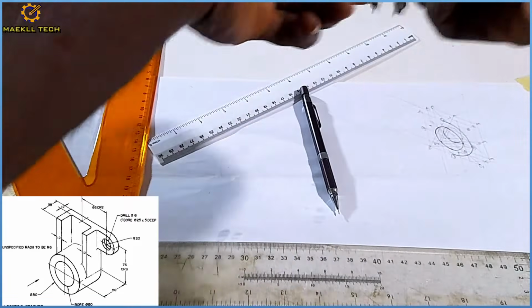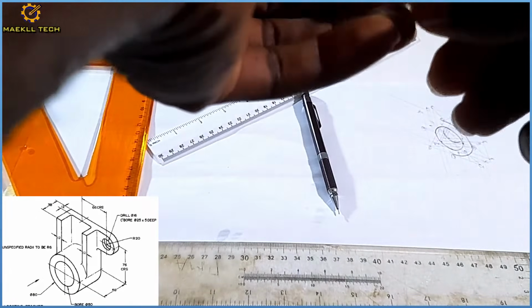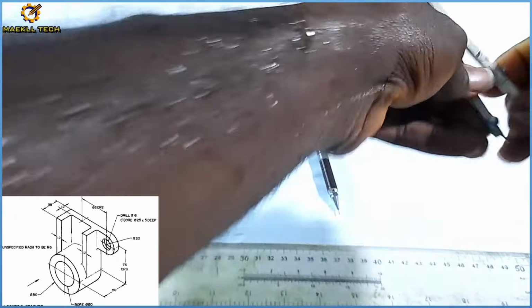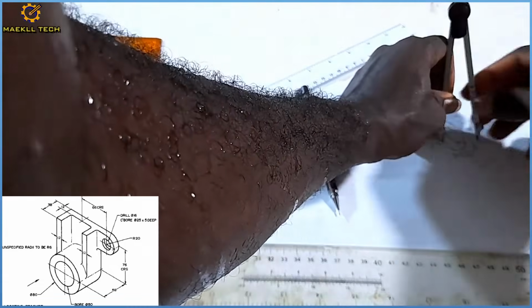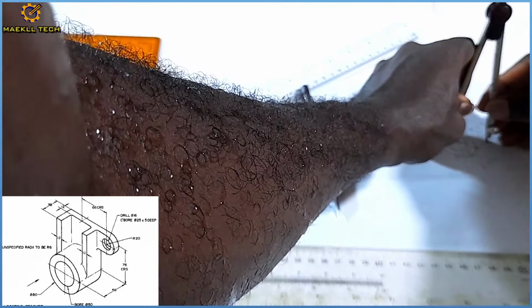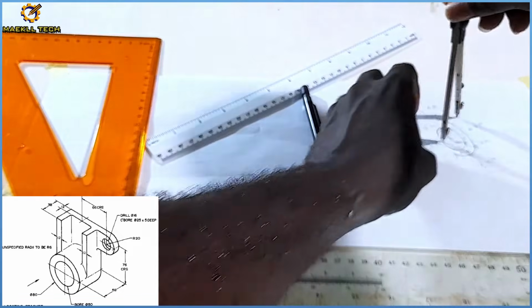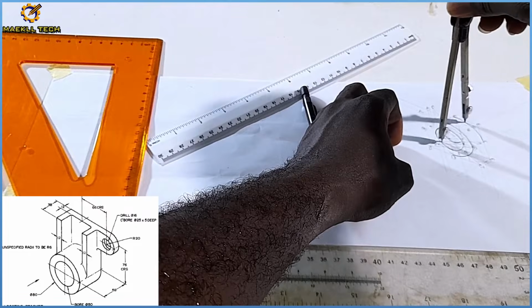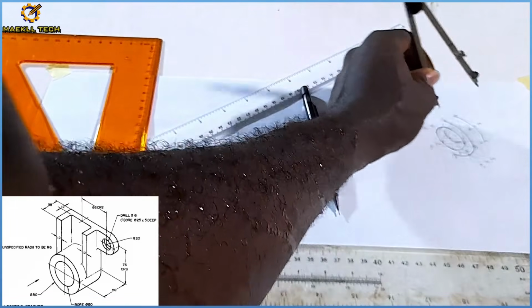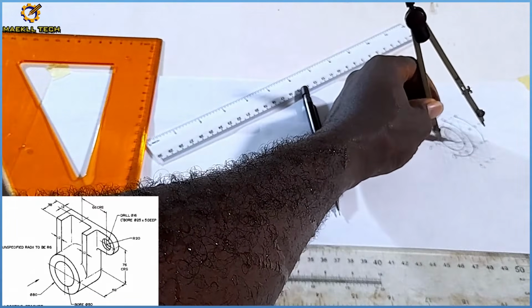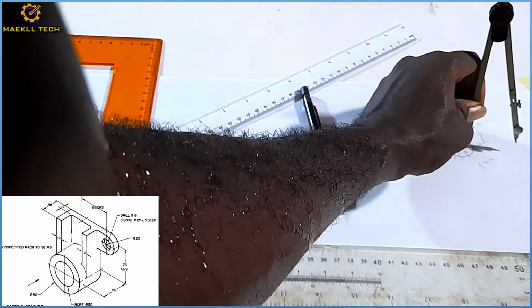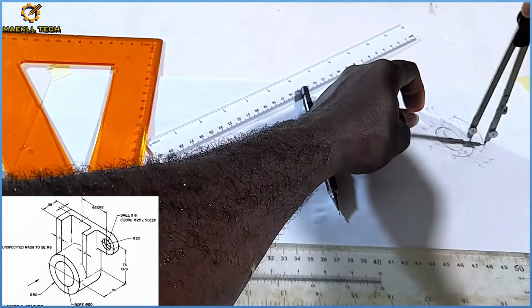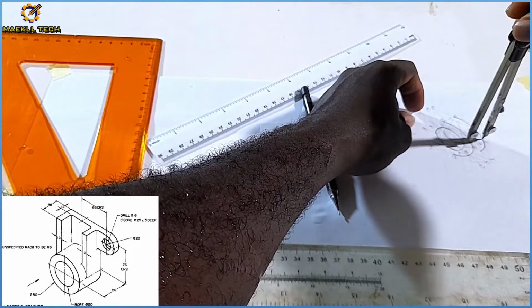Having that right there, I'm going to draw my curve. So sitting at this junction right here to this place, I draw. Then from this intersection right here to this, I draw.